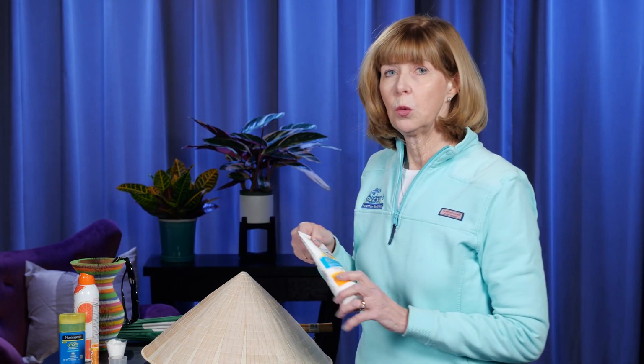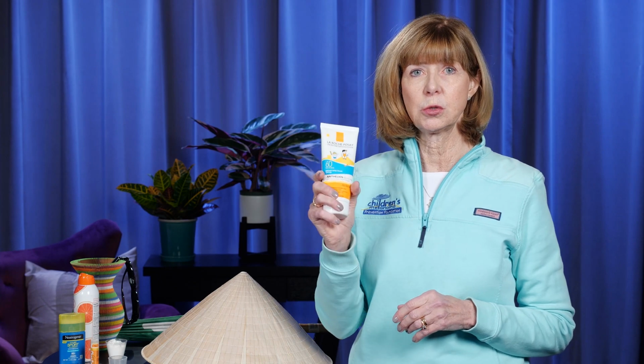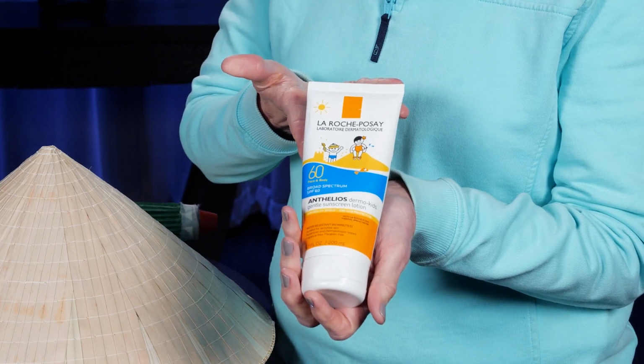So let's talk about lotions. Women especially like to use lotions. Now, sunscreen is considered an over-the-counter medication like Tylenol. It has a dose and a frequency of application. So the dose of sunscreen for anybody is a handful.